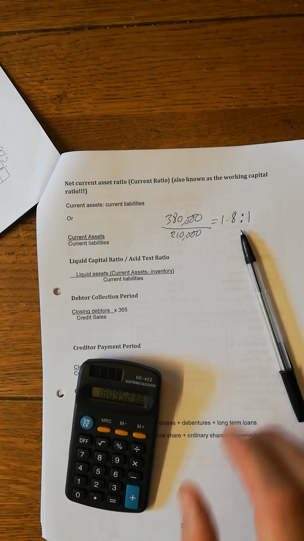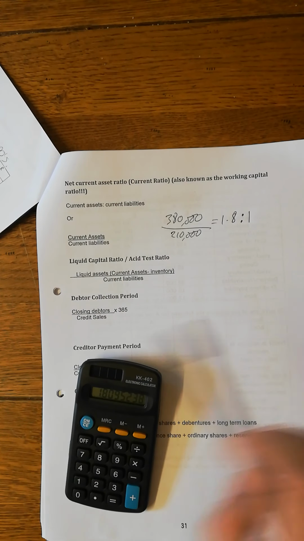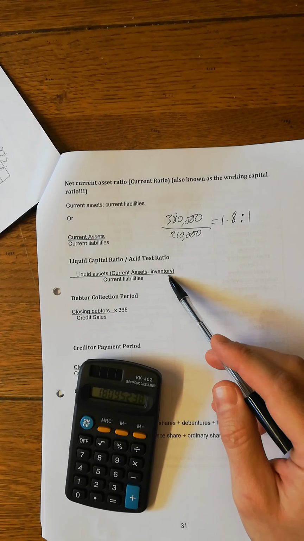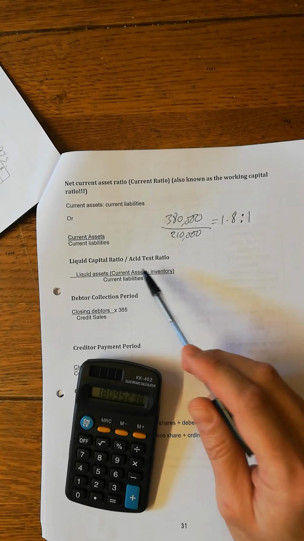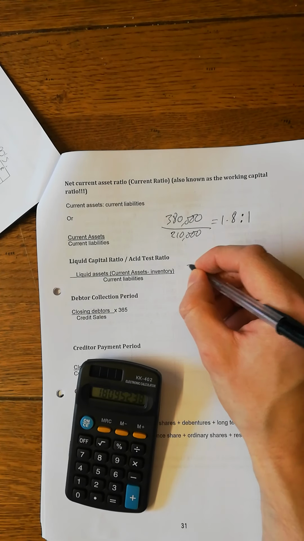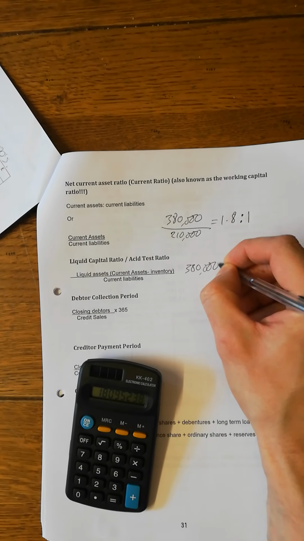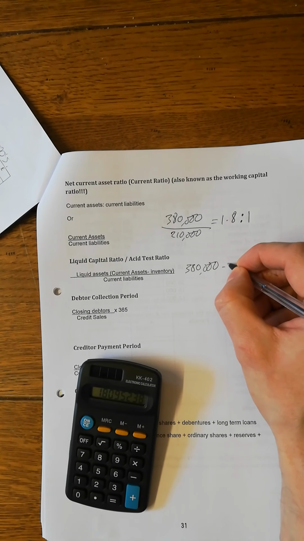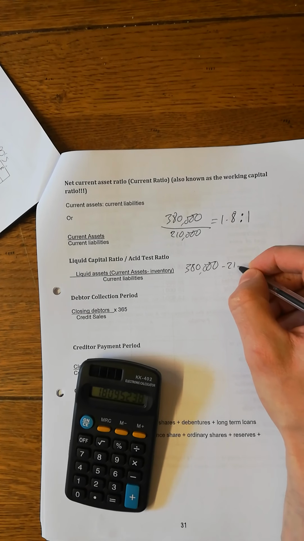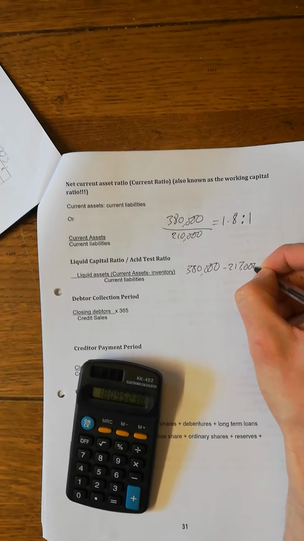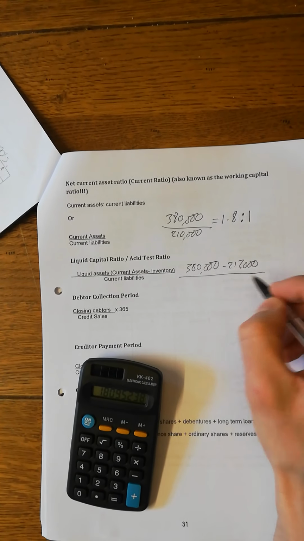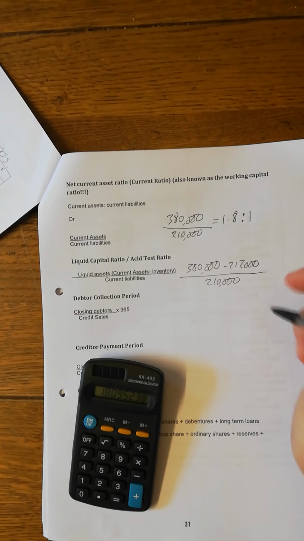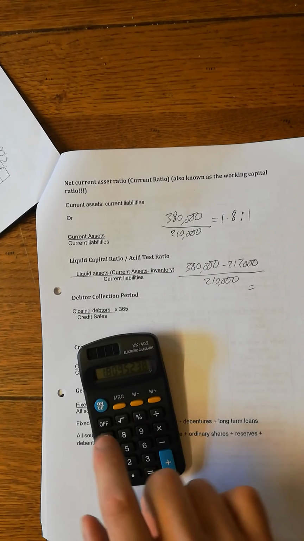Okay, next one is the liquid capital ratio. Now, this is exactly the same as the previous one, but this time we remove inventory or stock from our current assets. So we had £380,000 worth of current assets. We've got stock of 217,000. And our current liabilities are still 210,000. Now, we already know that this is going to be less than 1 to 1. So let's have a quick look.